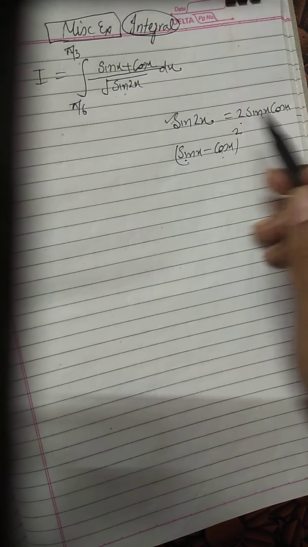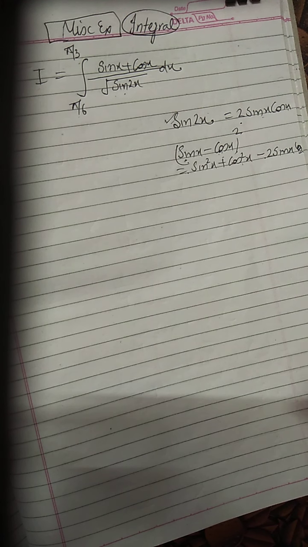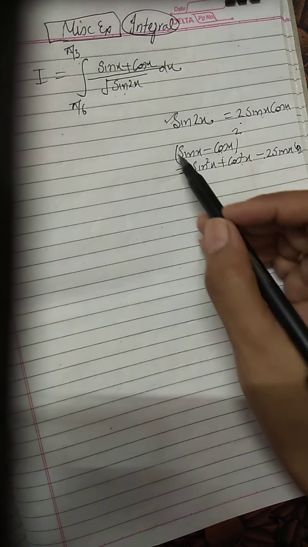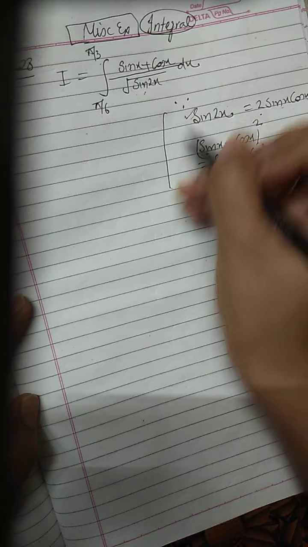When we write sin x minus cos x whole square, we get sin square x plus cos square x minus 2 sin x cos x. The minus sign we can easily adjust, there is no issue, and sin square x plus cos square x we can write as 1, as we have our identity. So first of all we will rewrite our denominator in this form. Let us write this down. I have done the rough work only.